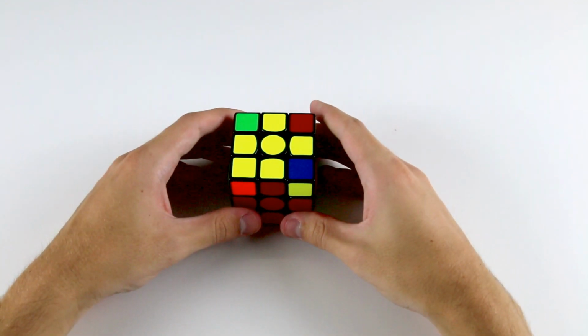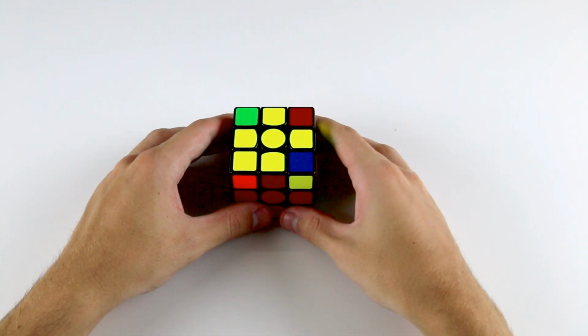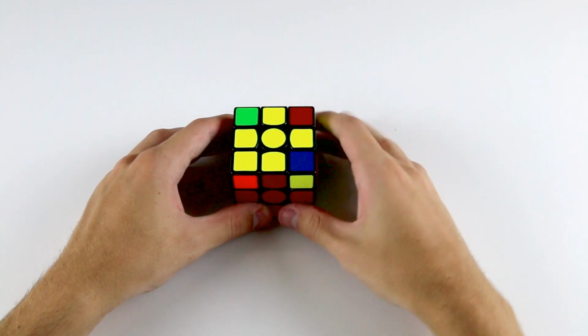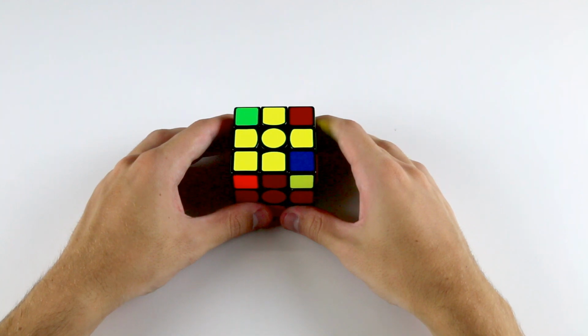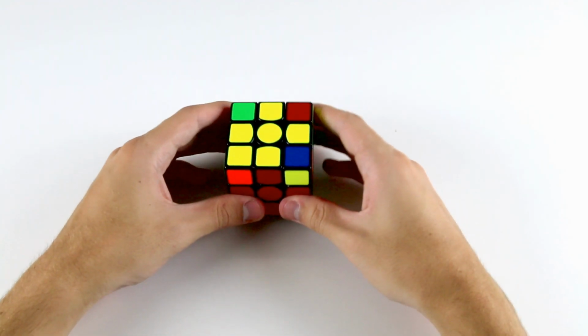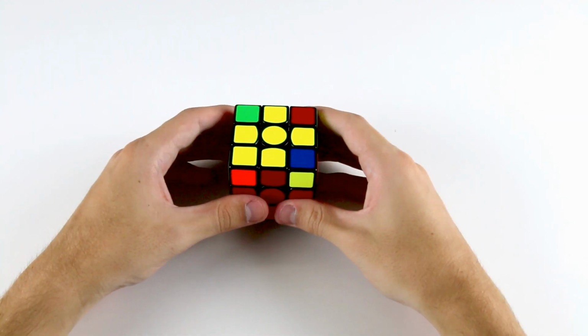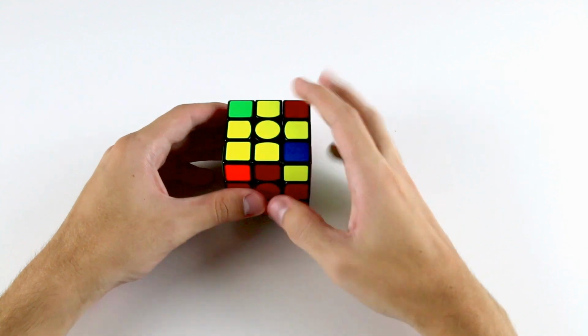So what we're going to learn now is called 2 Look OLL. After learning this method, you should be able to orient the entire last layer in a maximum of 2 algorithms. However, obviously to use fewer moves, we need to know more algorithms for the different cases that we can get on our last layer. We do the same 2 steps as the beginner's method.